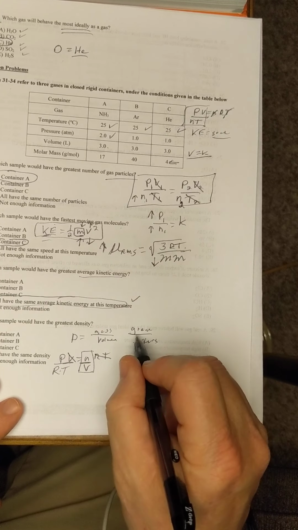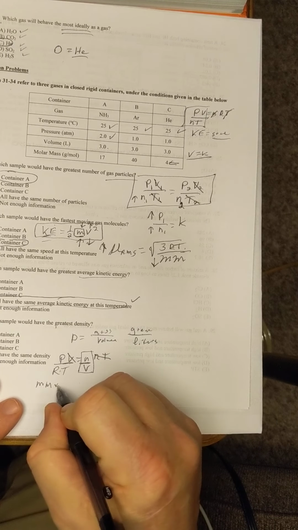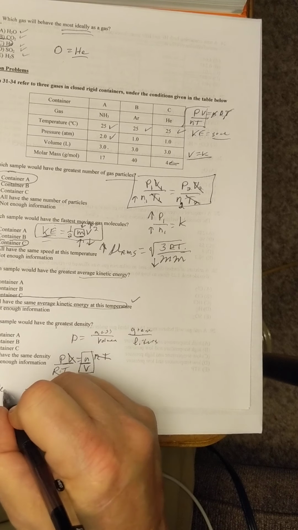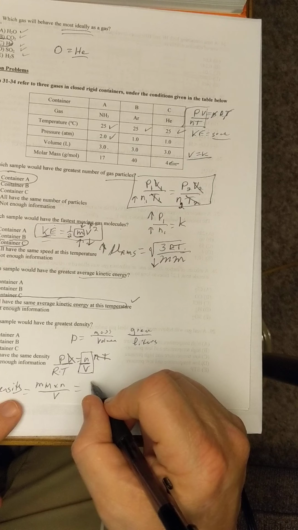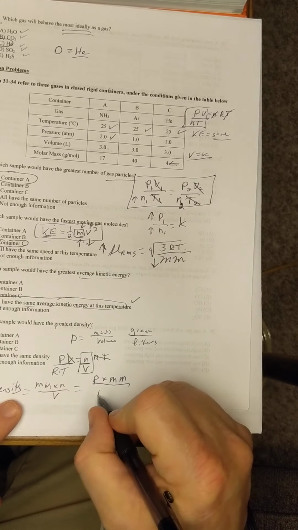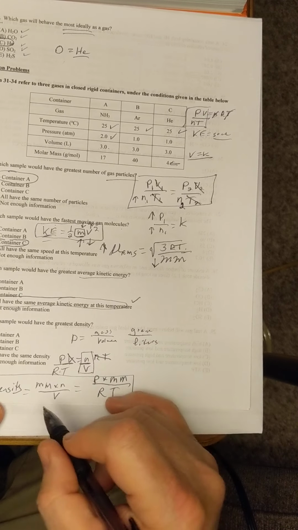Now, to turn the moles into grams, I would take the molar mass times the n over the V, and that would give me my density. So I multiply the other side by molar mass, and I get P times molar mass over RT. That's the density equation.